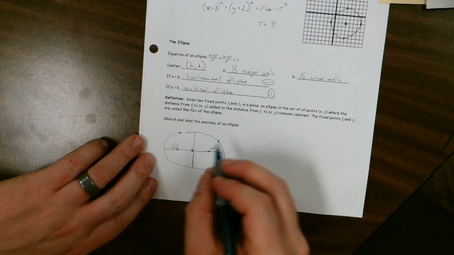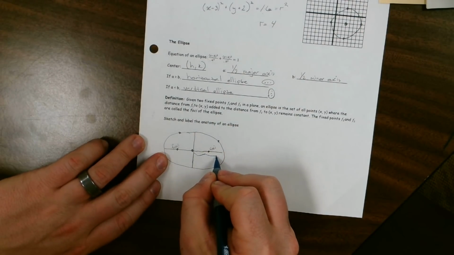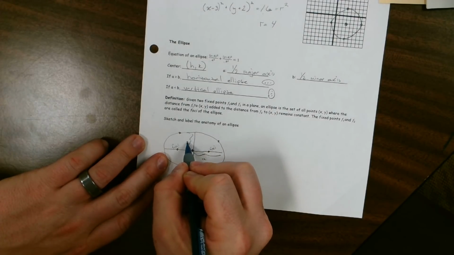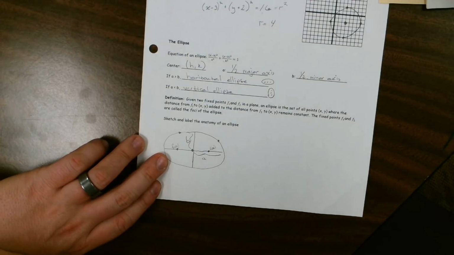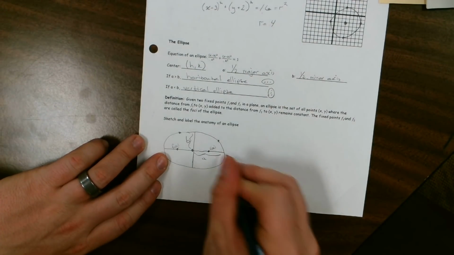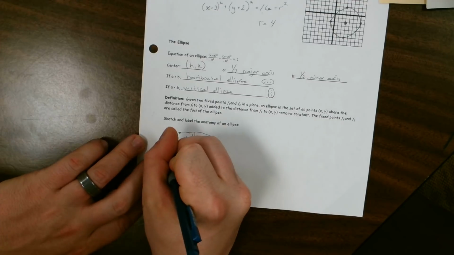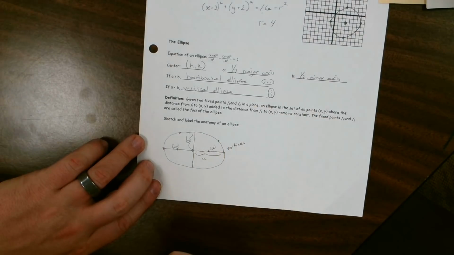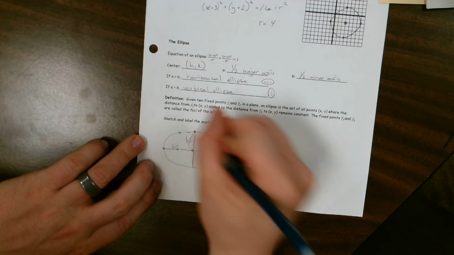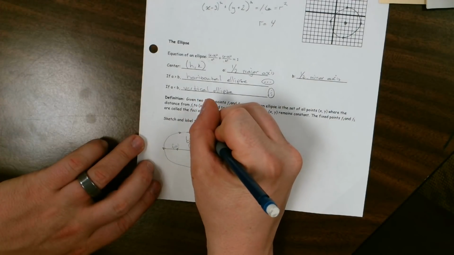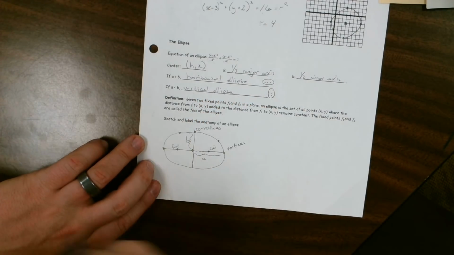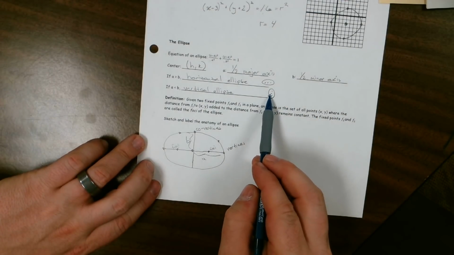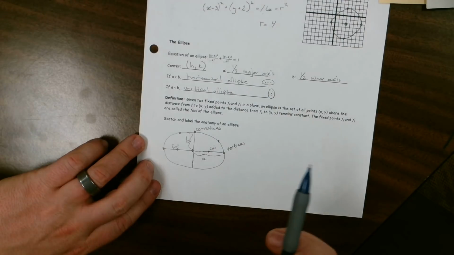Now this value, according to our little picture here in our definition, the length of half the major axis is what we're calling a, and half the minor axis is what we're calling b. A quick side note, the endpoints of the major axis are called vertices, and the endpoints of the minor axis are called co-vertices. Make special note of, if this was a vertical ellipse, then the vertices would be on the vertical axis and the co-vertices would be on the horizontal axis.